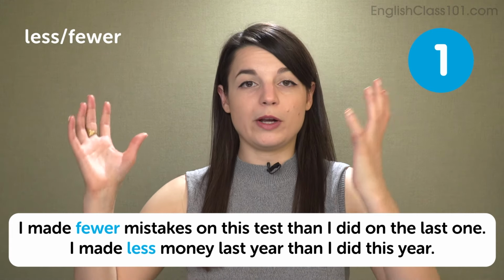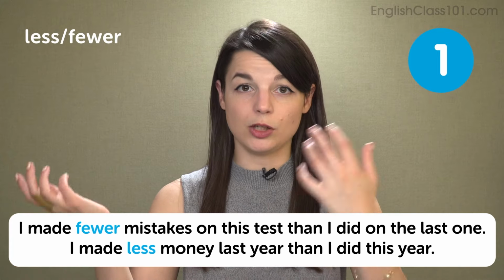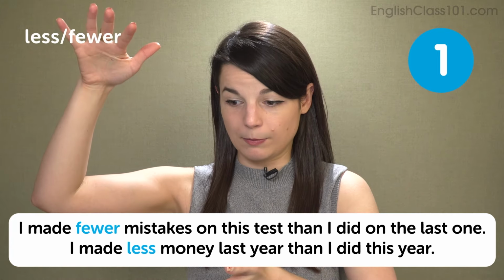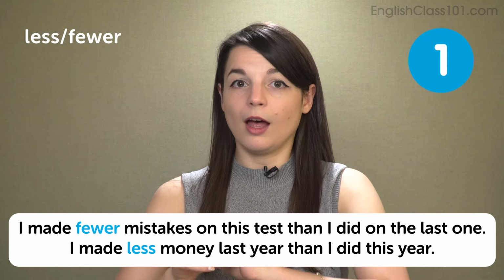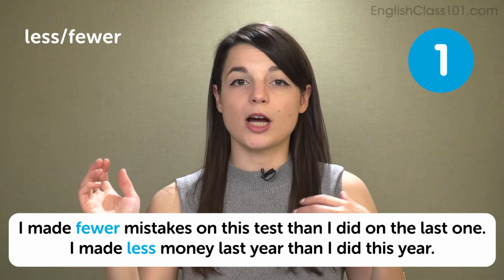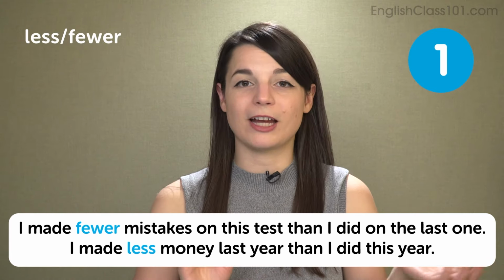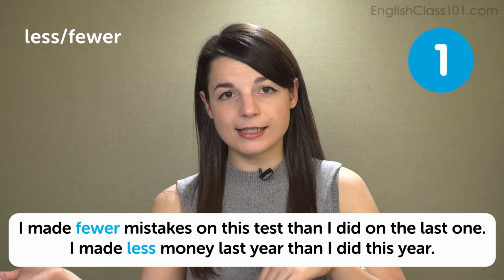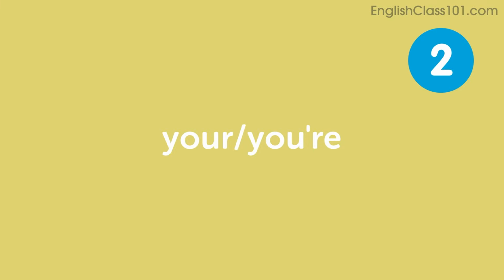So when you want to make a comparison with a countable noun, when you want to talk about a smaller quantity of something or smaller amount of something, with a countable noun, you should use fewer. If you're talking about an uncountable noun, you should use less. So please be careful. Less and fewer. Less uncountable, fewer countable.